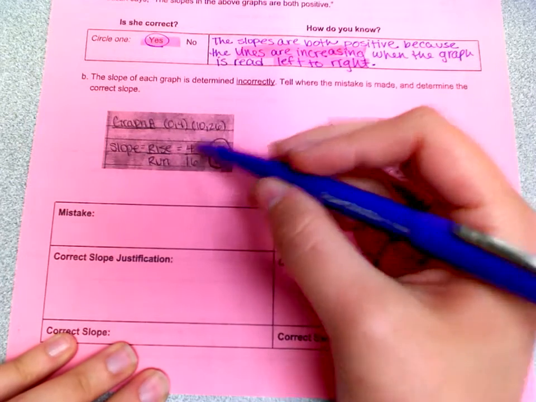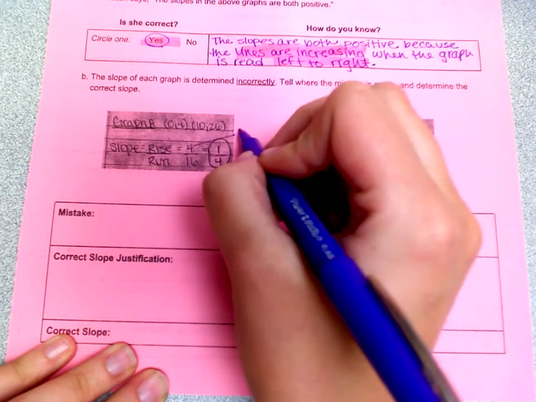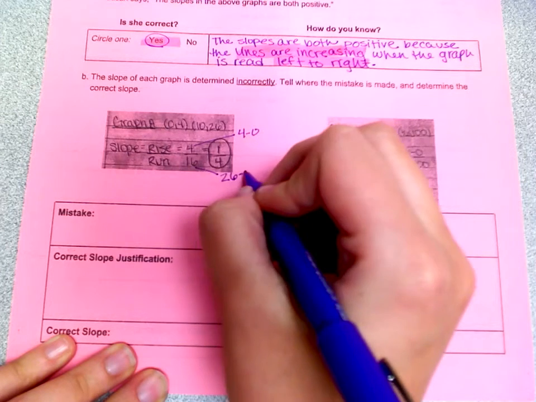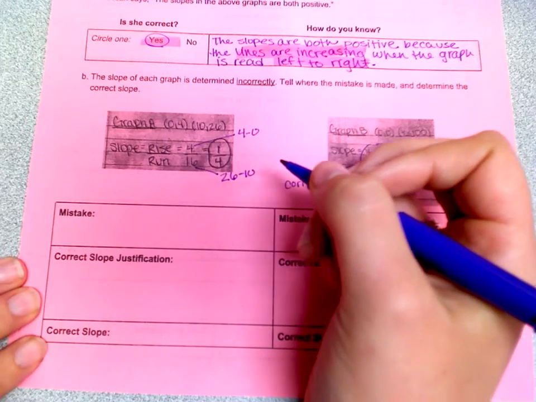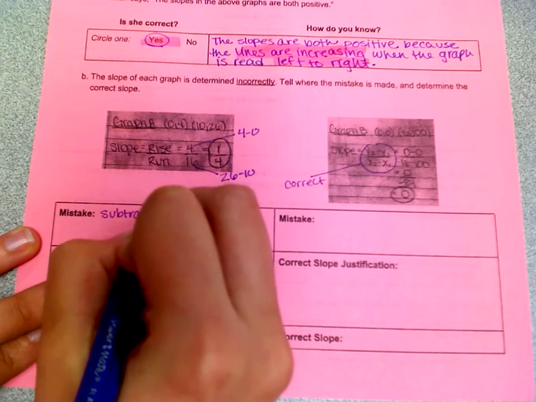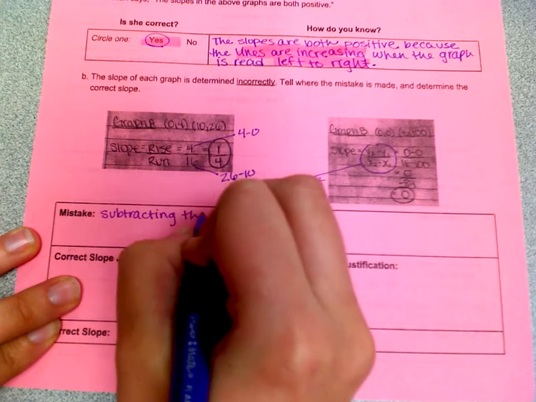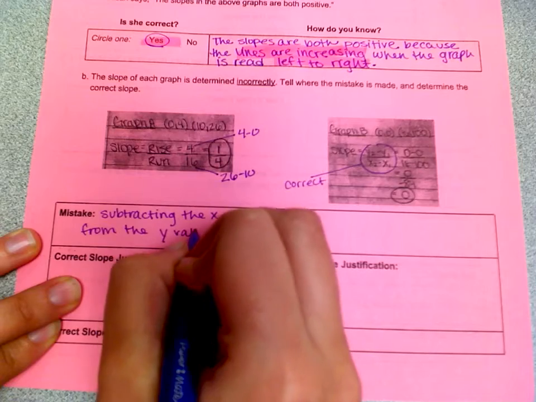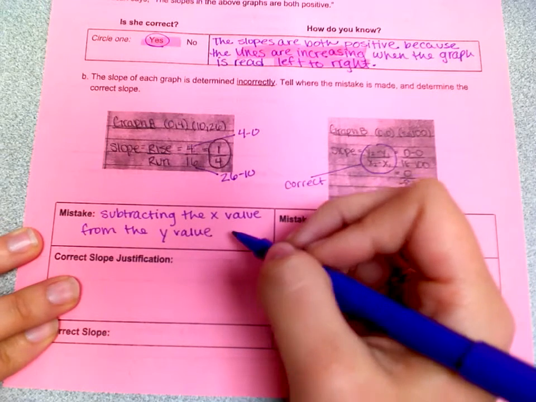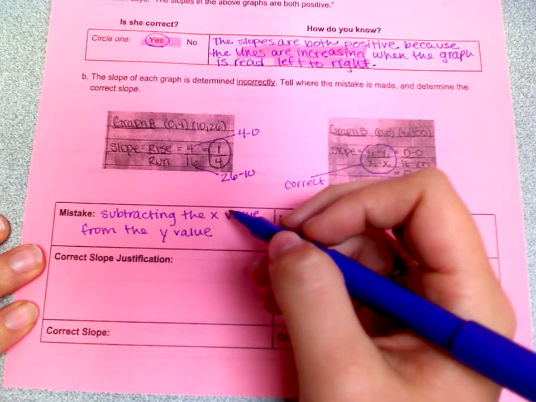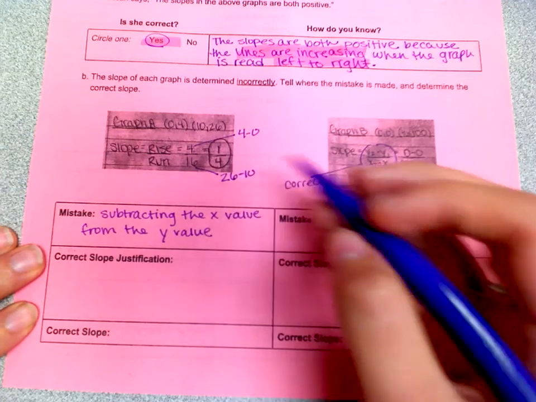The first problem here, if you notice, they get the 4 by saying 4 minus 0, and they get the 16 by saying 26 minus 10. So what they are doing is they are subtracting the x value from the y value. You have to point that out to me in some way, either with words or with your explanation. But I need something that shows you picked up on that.